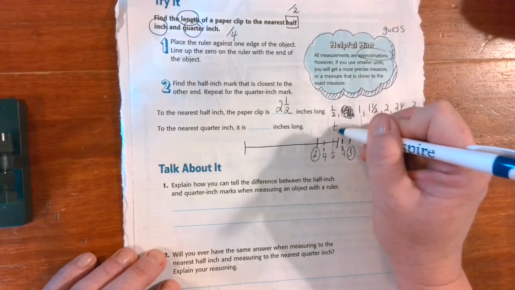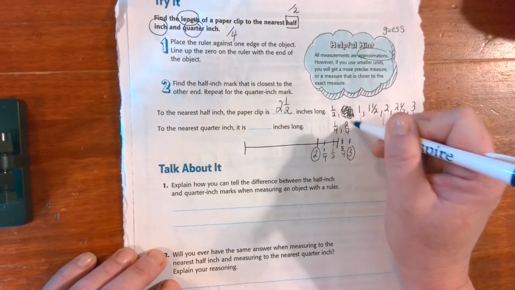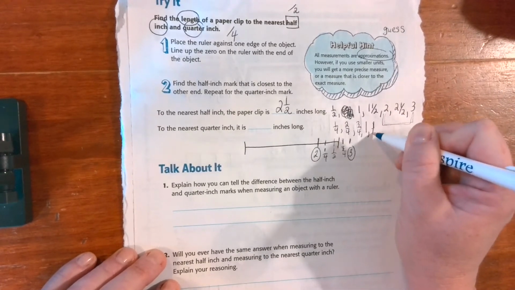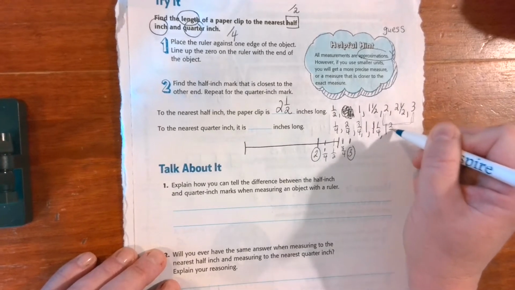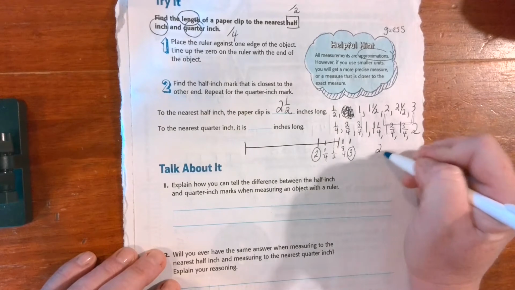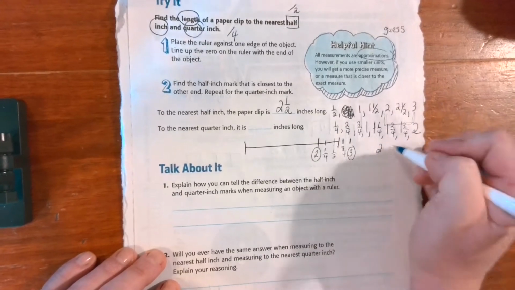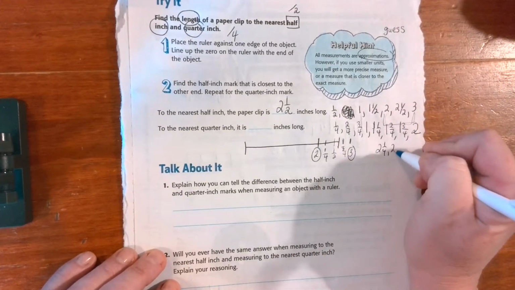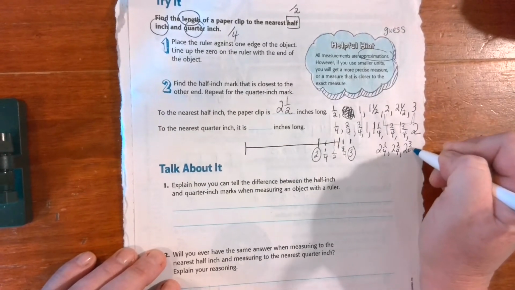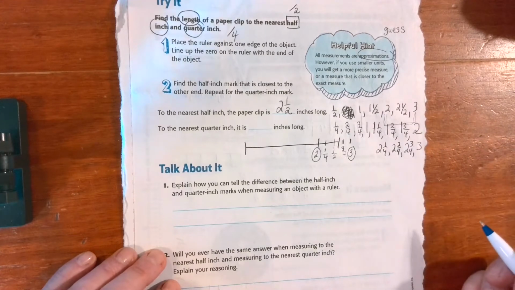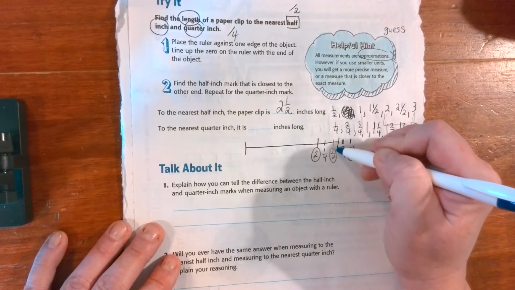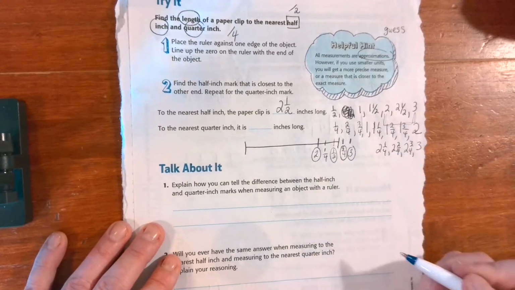So we have 1/4, 2/4, which is a 1/2, 3/4, 1, 1 1/4, 1 2/4, 1 3/4, 2. Remember doing all the skip counting at the beginning of the year? 2 1/4, 2 2/4, which is a 1/2, 2 3/4, 3. All right, now I can't believe I drew a line. We are halfway between this one and this one.